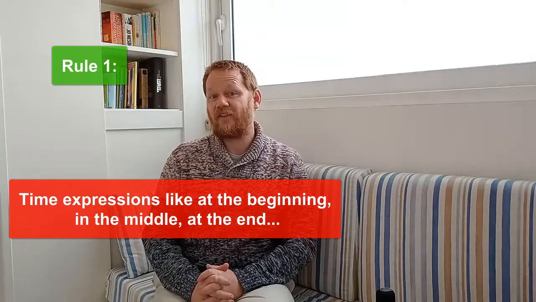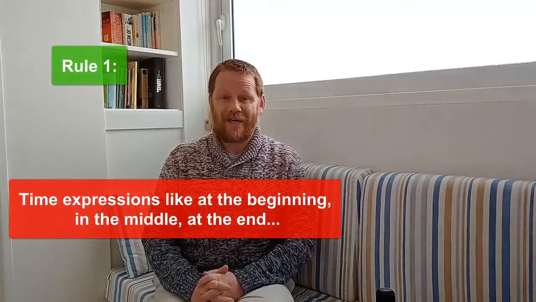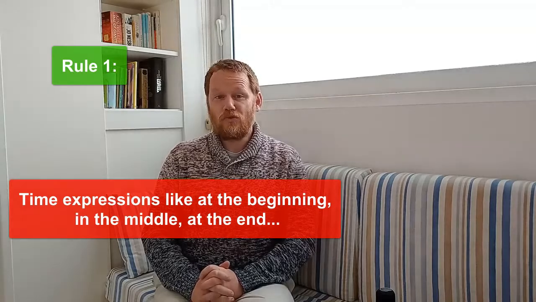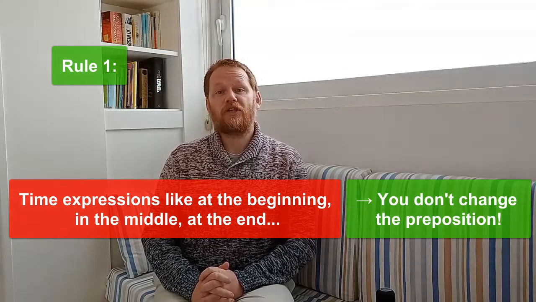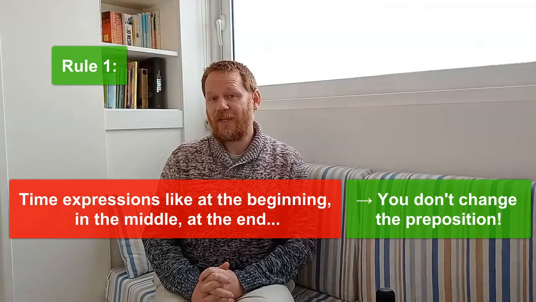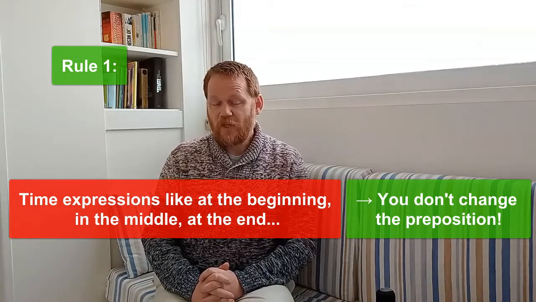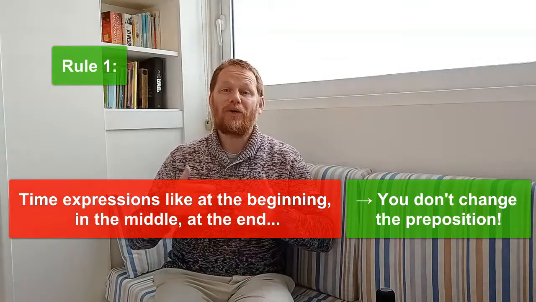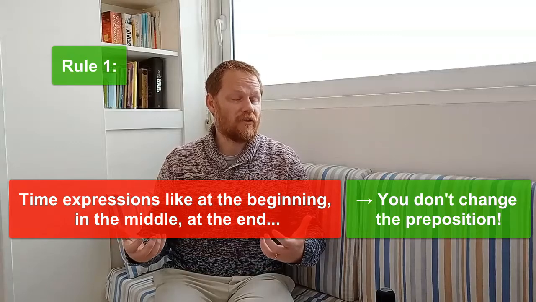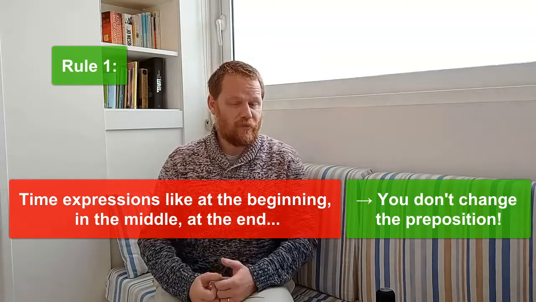So, there are 4 rules that you need to follow. Okay, so let's begin with the first one. So rule number 1 is about expressions like at the beginning, in the middle, or at the end. Now, when you use expressions like these, then the preposition of the expression does not change depending on the adverb of time. Okay? So if the adverb of time is more than a day, 1 day, or less than a day, it does not matter.